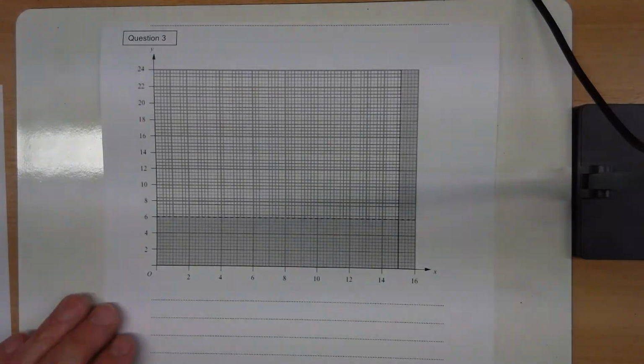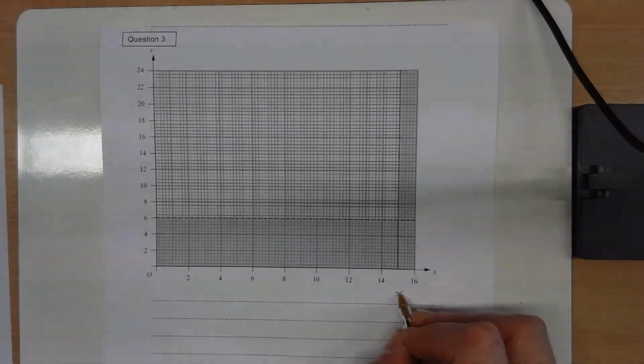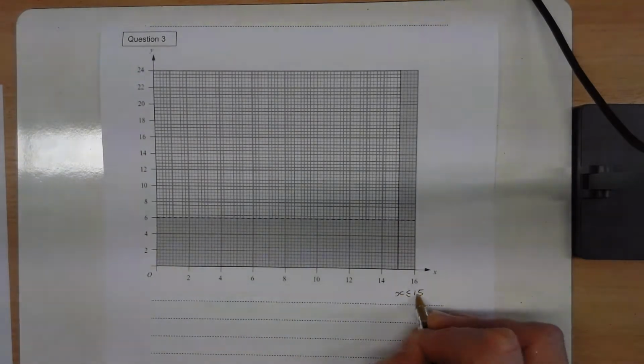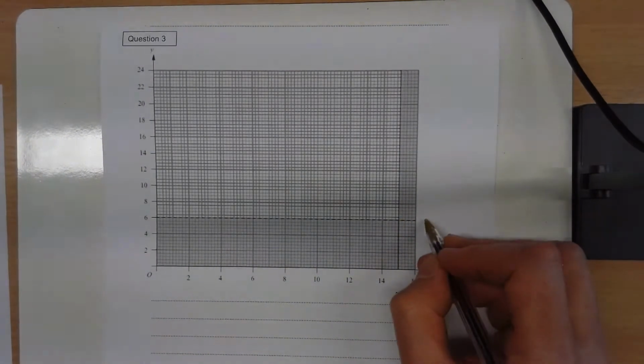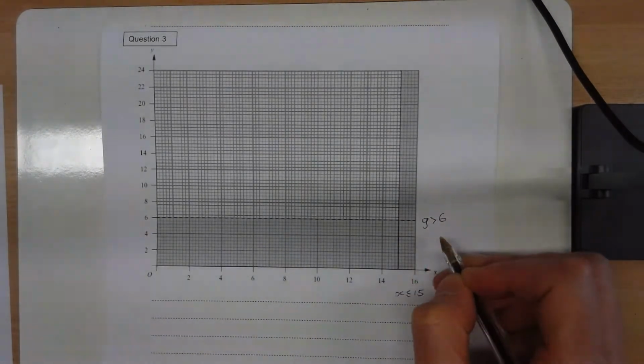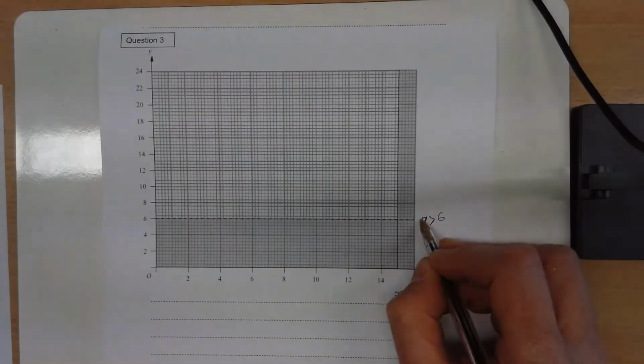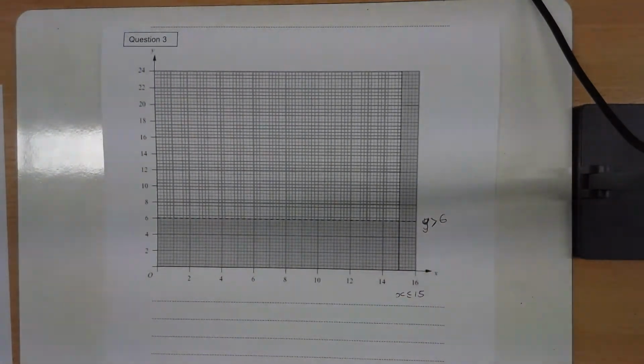So we've got these types of children's activities. We've already been told here that x must be less than or equal to 15, and they've put that line there. And we've also got that y must be greater than 6. And part A says, why is that a dotted line? Well, it's because it's a strict inequality here, must be greater than 6.